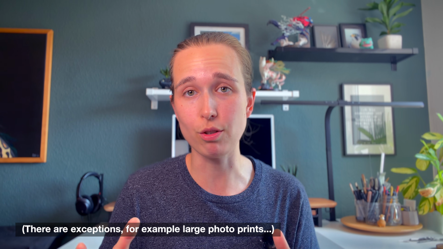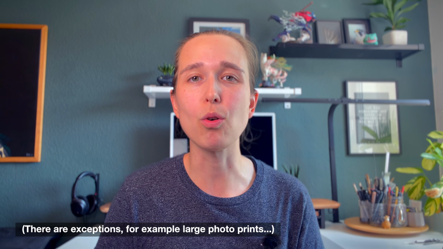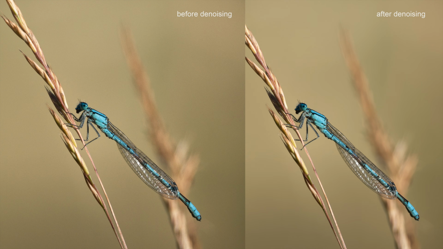But modern cameras and today's denoising programs handle high ISO much better. So in many situations, I'd much rather increase my ISO than lower my shutter speed, because noise can usually be reduced later. Motion blur, when the shutter speed was too slow, usually can't.